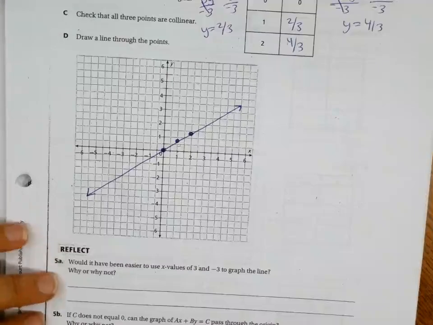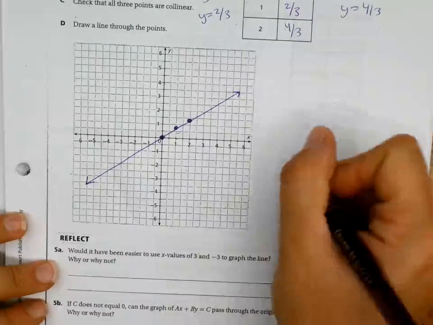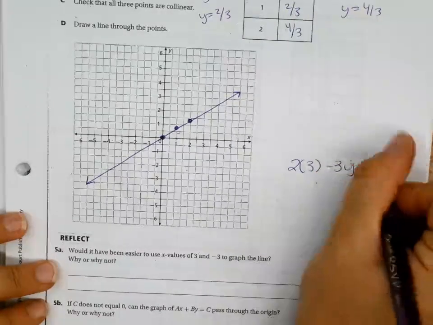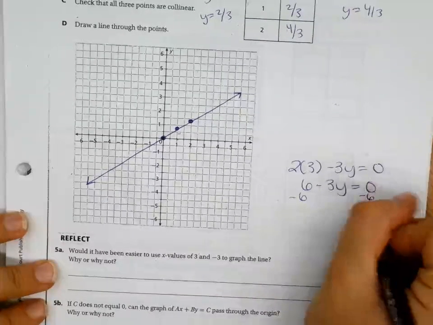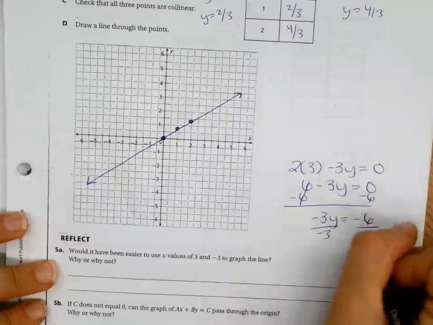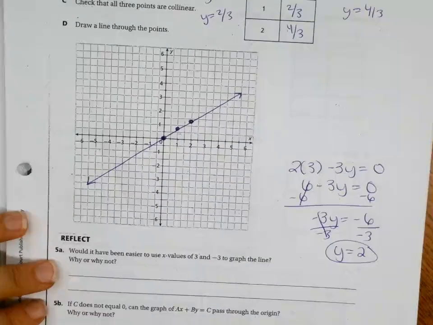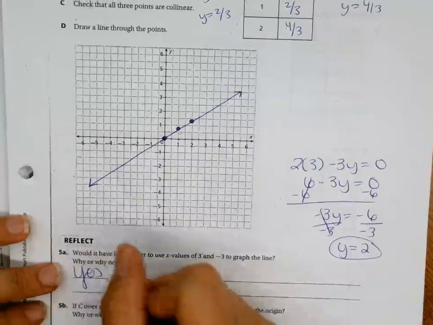Would it have been easier to use x values of 3 and negative 3 to graph the line? Why or why not? So if I use 3, I'd have 2 times 3 minus 3y equals 0. 6 minus 3y equals 0. Negative 3y equals negative 6. I get y equals 2. Isn't a whole number easier to graph? Yes, it'd be easier because you get whole numbers.